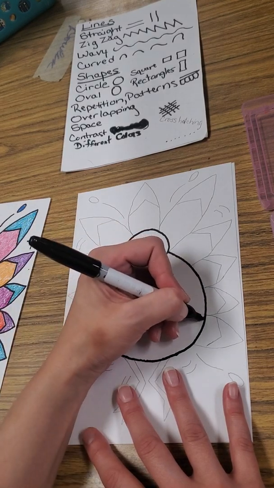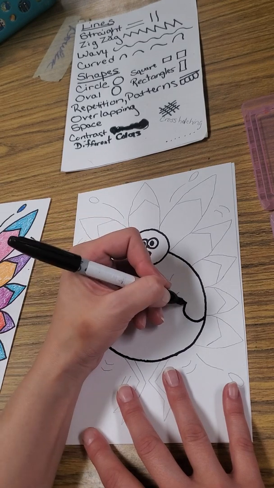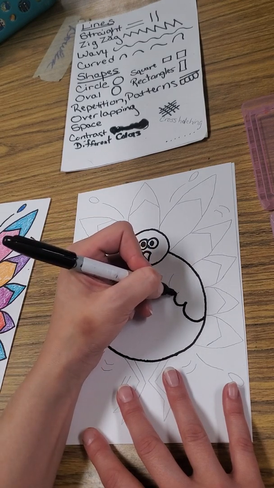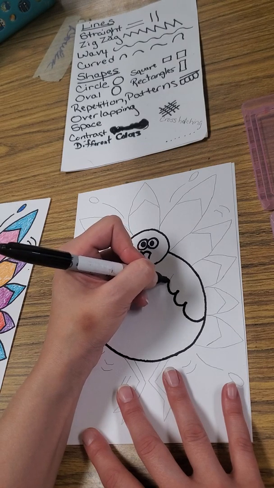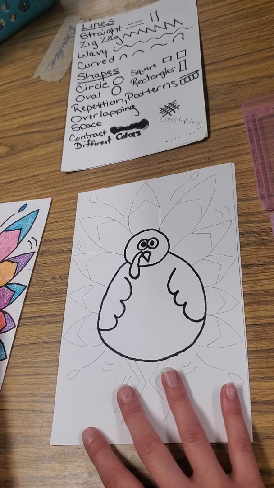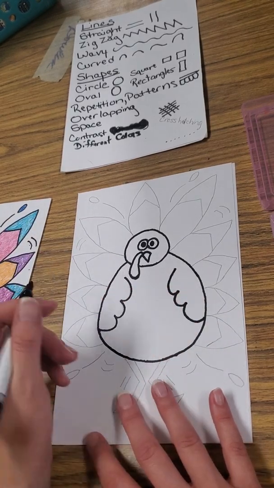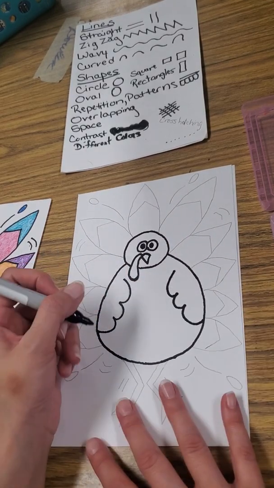And we're going to do the same thing on the opposite side. 1 curve, loop it back out, curve it back in. 1, 2, and curve it back out and back up. Make it a little longer. And there you have the feathers on his body. Almost like he has little arms.